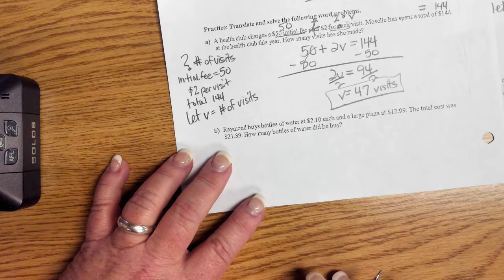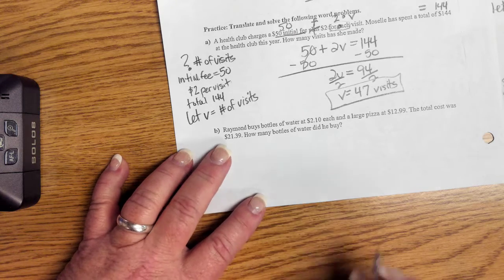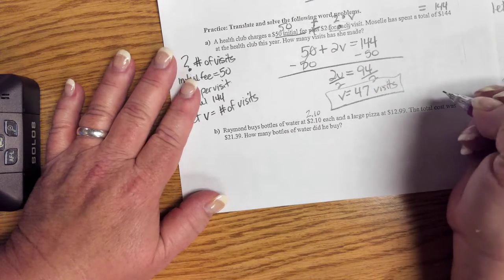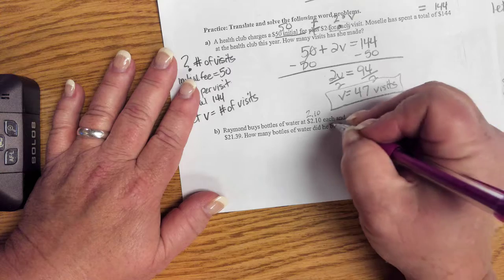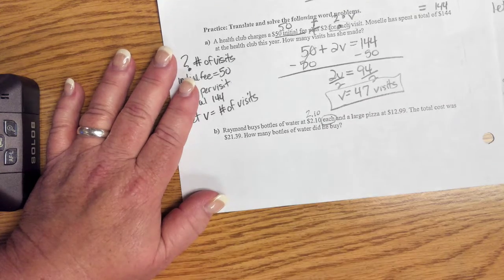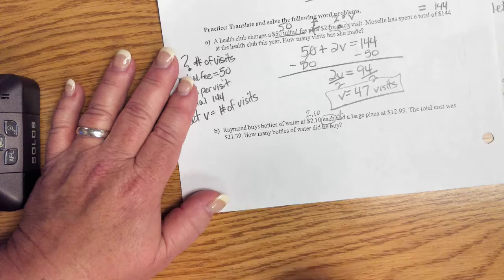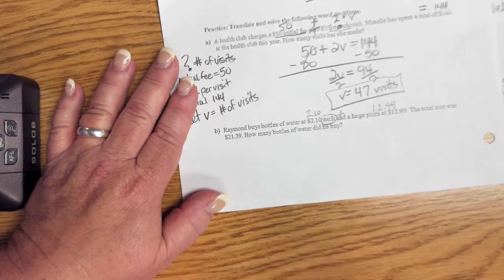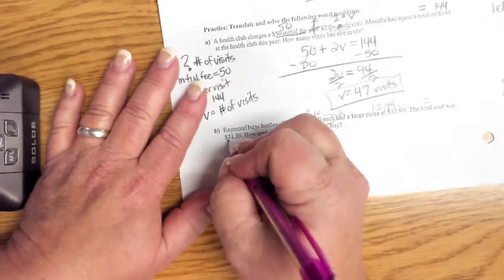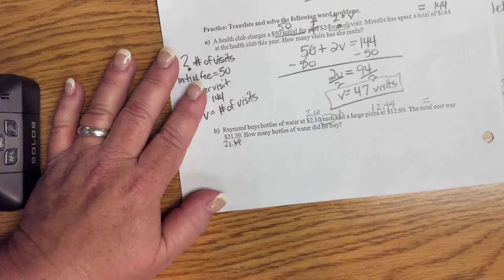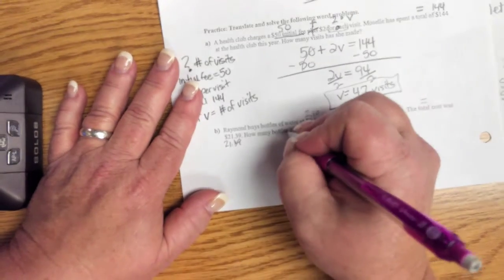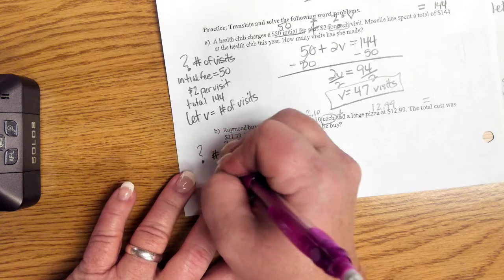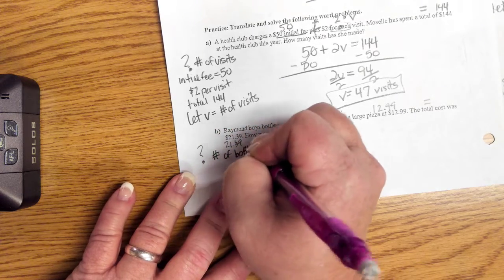All right, one more. Raymond buys bottles of water at $2.10. So bottles of water are $2.10 each. Ooh, look at that word. Wonder what that's going to mean. And I know that's going to mean a plus, a large pizza at $12.99. The total cost was $21.39. How many bottles? Okay, there's our question.